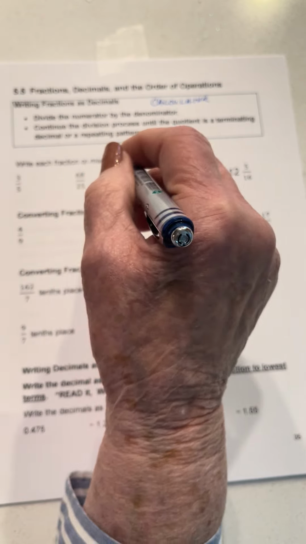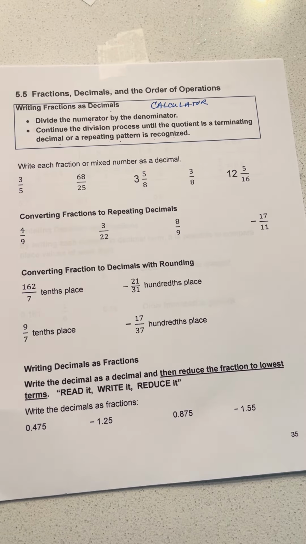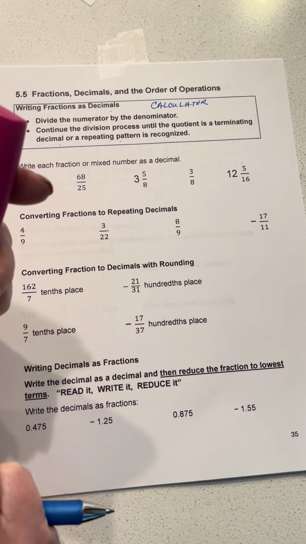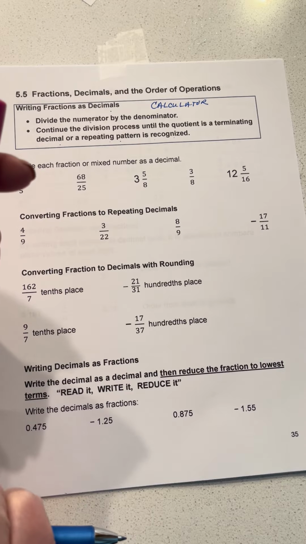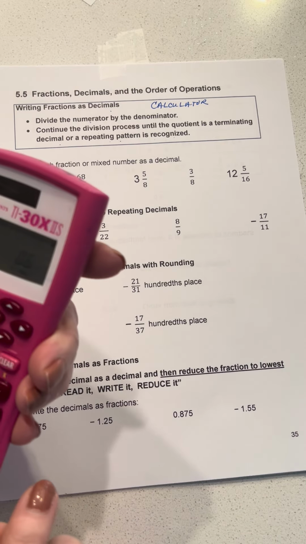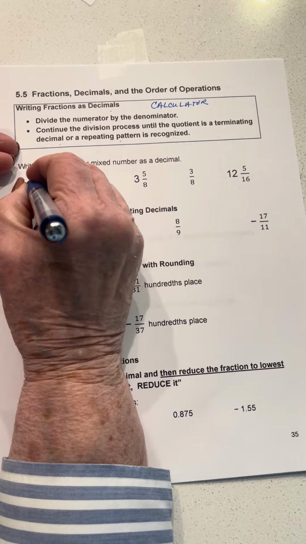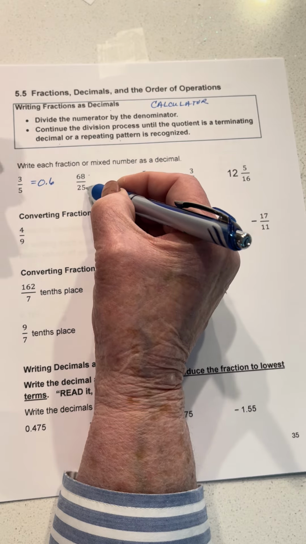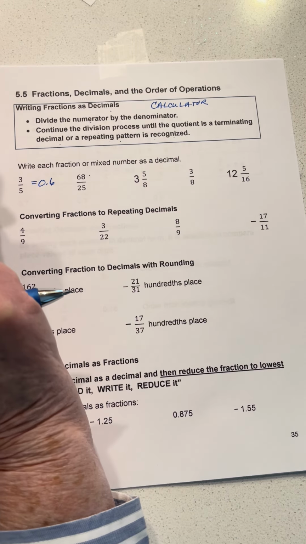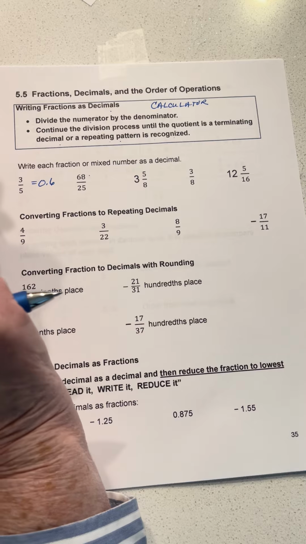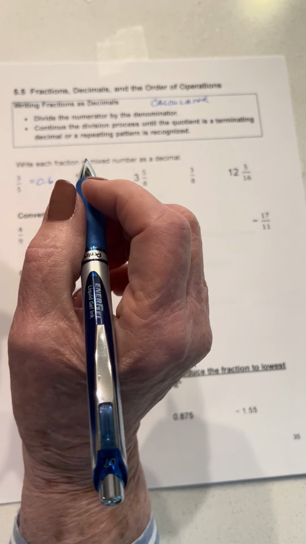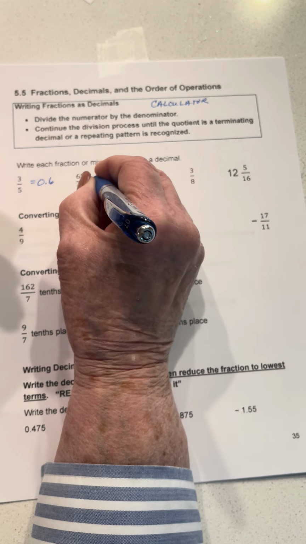So, 3/5 on my calculator, I'm dividing, turning it on and clearing it off. 3 divided by 5, and I get 6/10. It's that easy. 2 and 68 divided by 25. And I get 2 and 72/100.